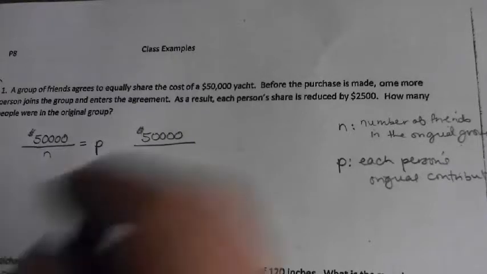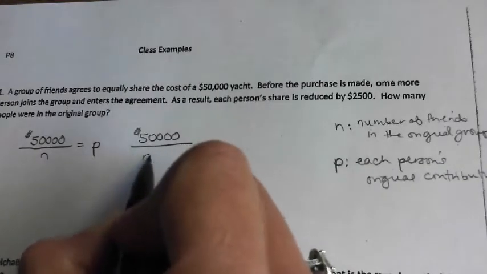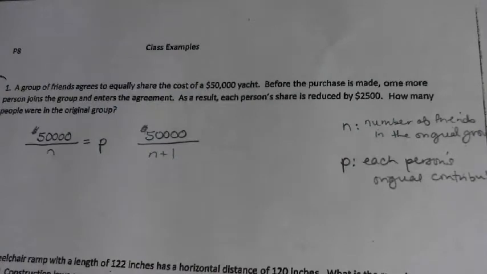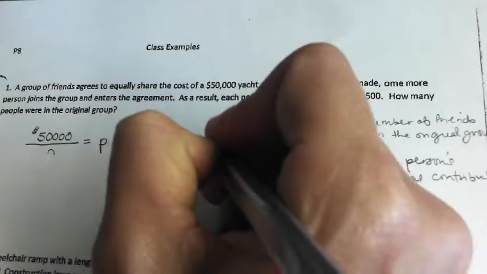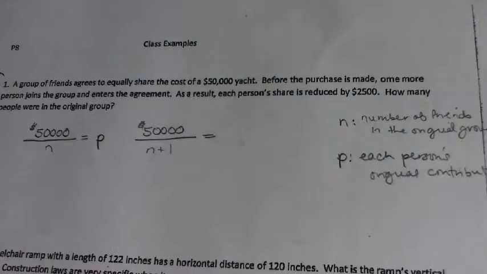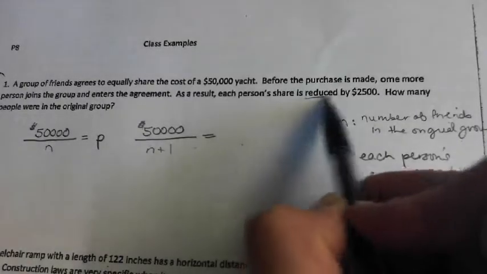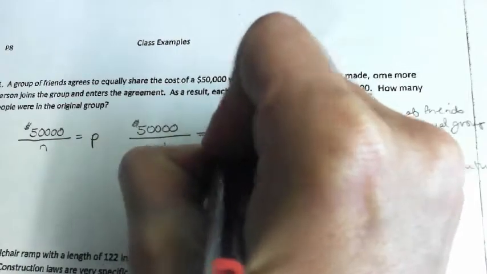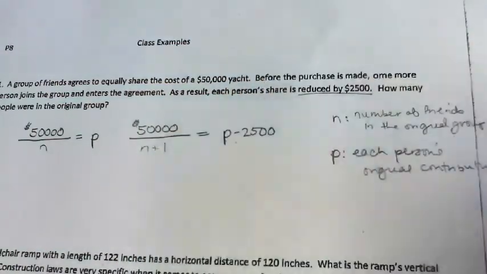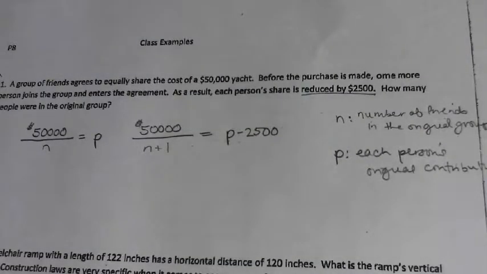Mitch, how's that? N plus 1, exactly. So I'm going to divide that by an additional person, and as a result, the amount each person is paying is being reduced by 2,500. So P minus 2,500. So what do you call something like this in math? 2 equations, 2 unknown variables. A system solved by either substitution or elimination.